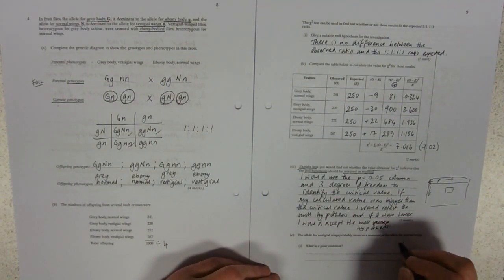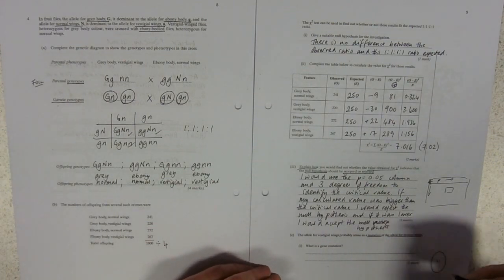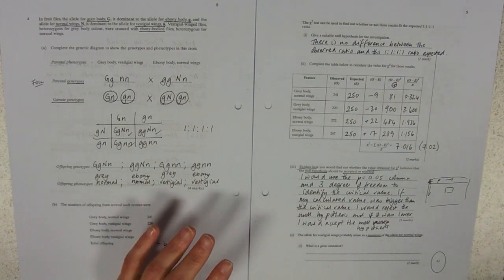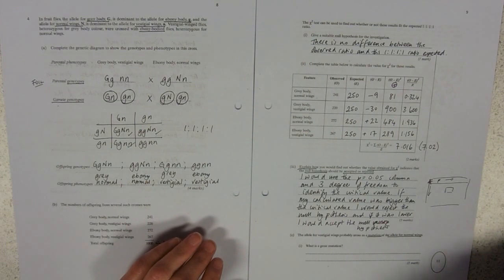Okay, so the allele for vestigial wings probably arose as a mutation of the allele for normal wings. What is a gene mutation? Again, this is really straightforward. Have you learnt this stuff?